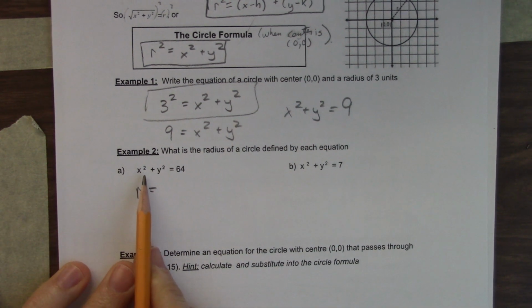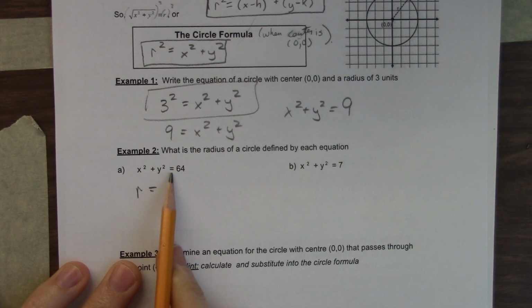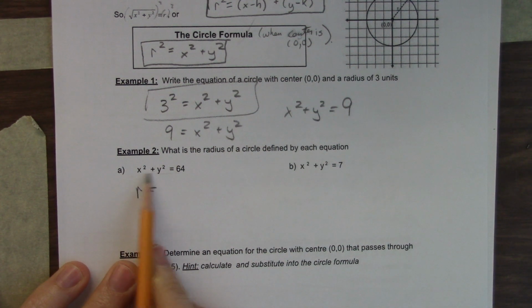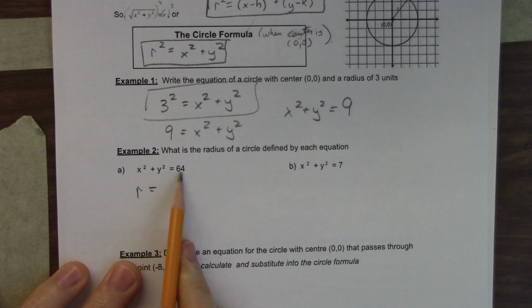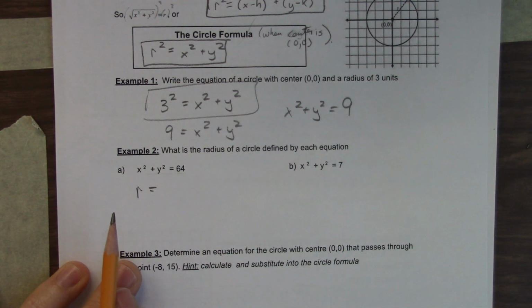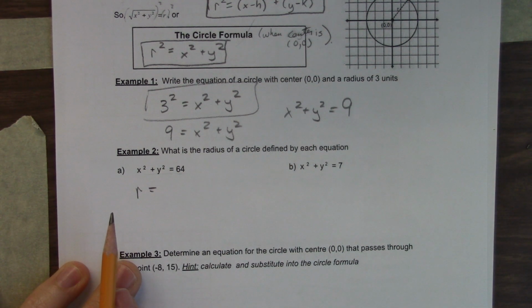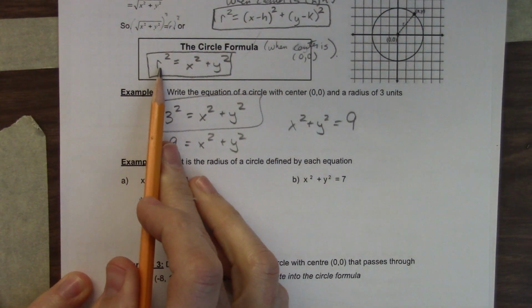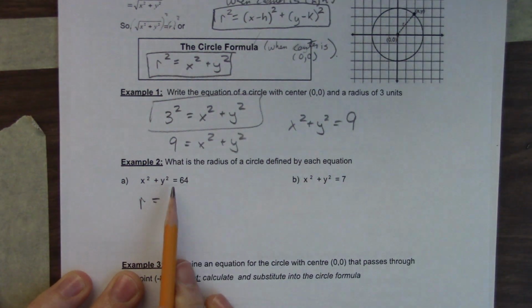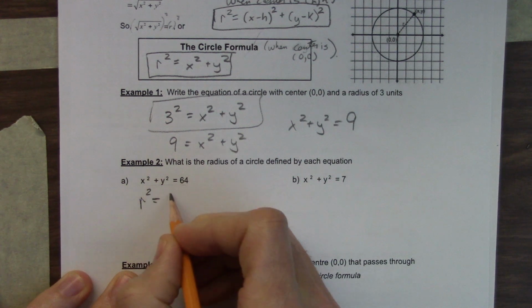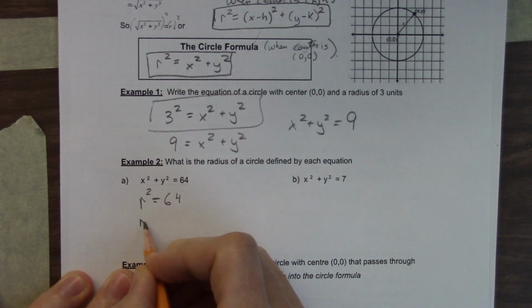If this is the equation of a circle where the circle starts at 0, 0, what does this represent, the 64? That's the radius. No, it's this. Oh, r squared. Okay, it's r squared, right? So r squared is equal to 64. So what's the radius?